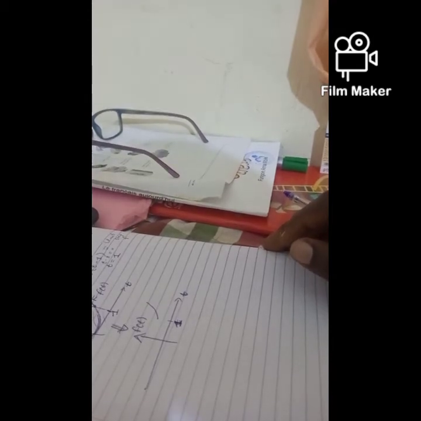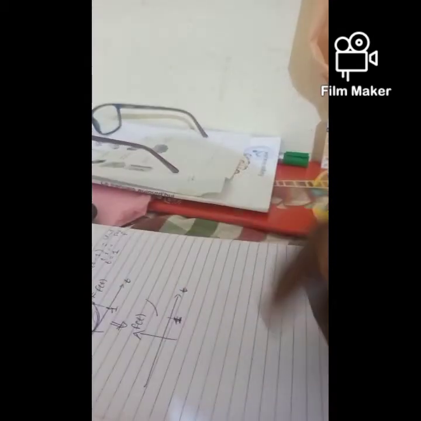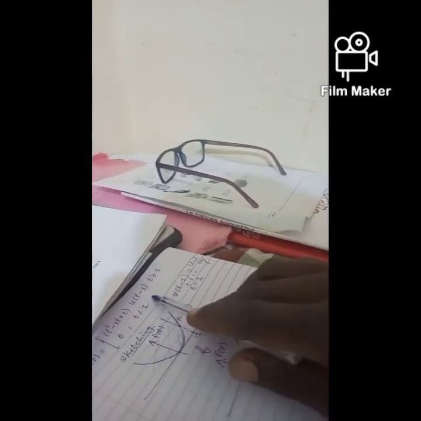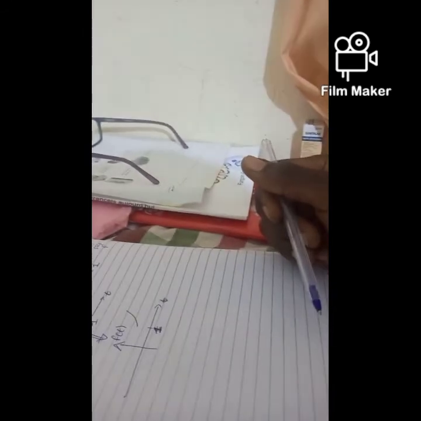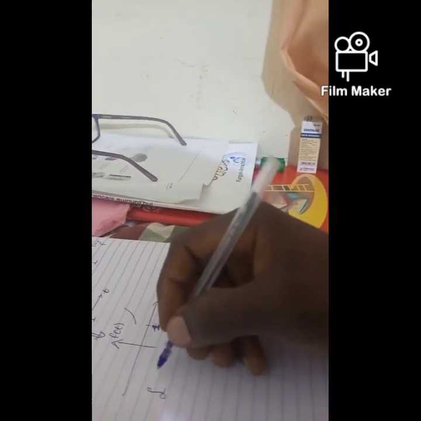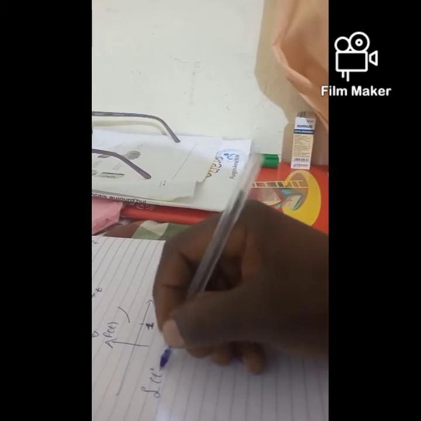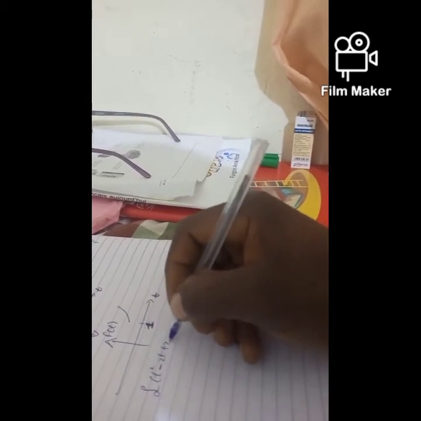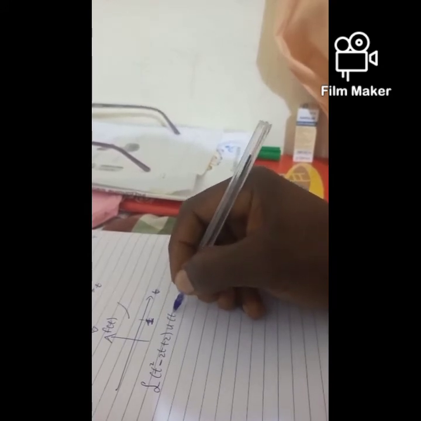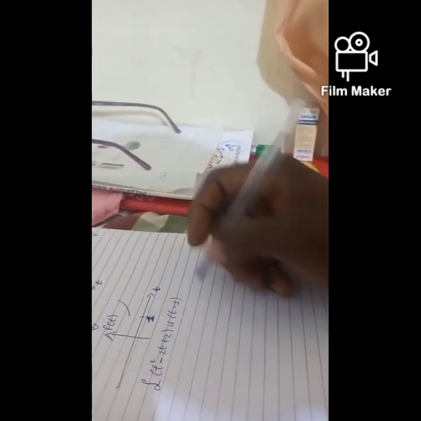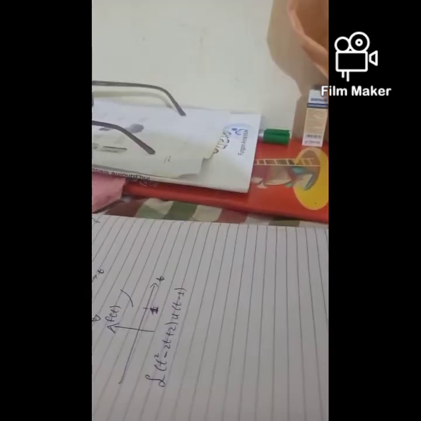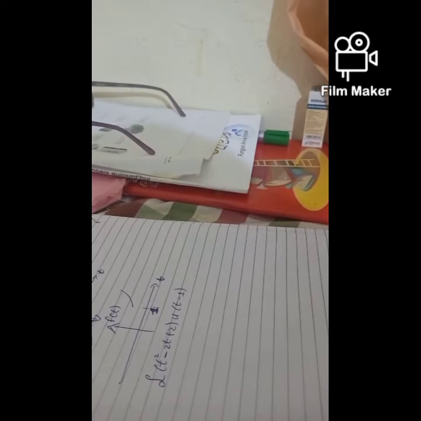The second part deals with finding the Laplace transform of that function. So let us find the Laplace transform of t squared minus 2t plus 2 of u of t minus 1. Here it is very easy.